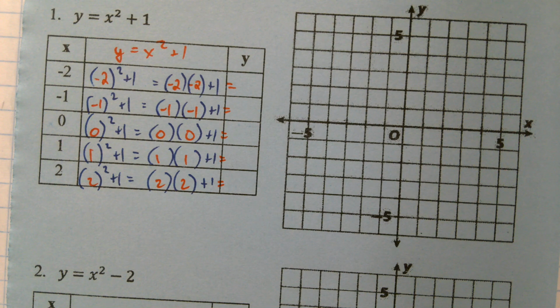So anytime you have one of these negative numbers and you square it, it's going to end up being positive, right? If I have 2 and negative 2, those should have the same outcome. 1 and negative 1, those should have the same outcome. But that middle one should be different. That's how we end up getting that one U shape. So for all of these, that should be how it is. It's symmetrical.